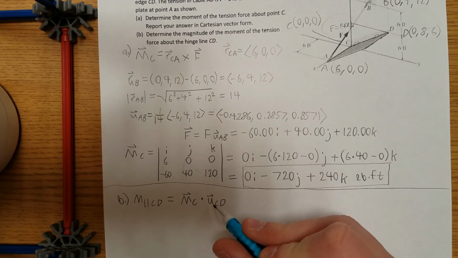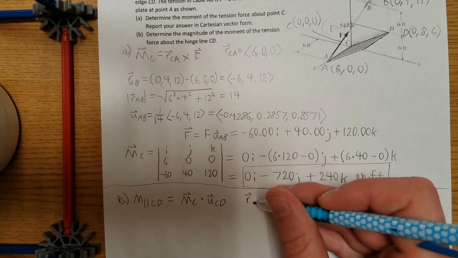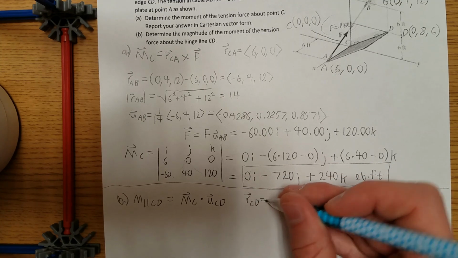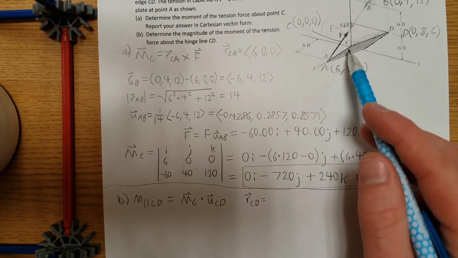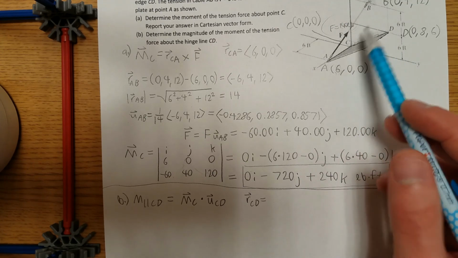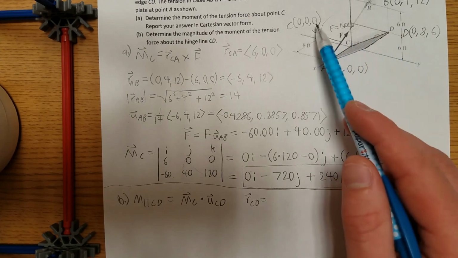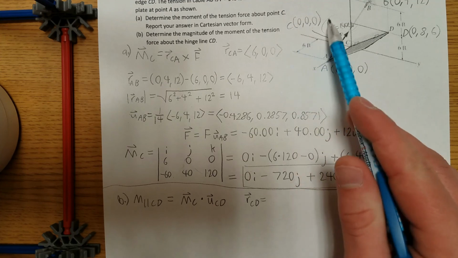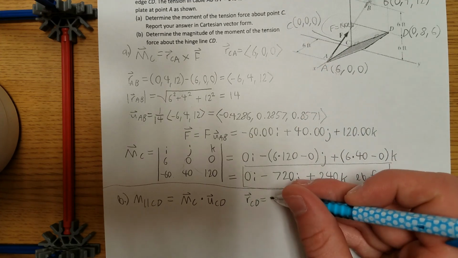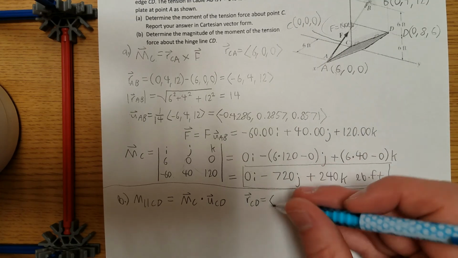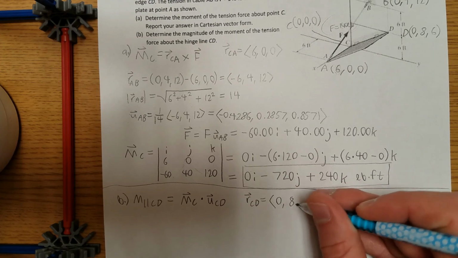And so first things first, we're going to want to find the unit vector from CD. In order to do that, we're first going to need our position vector. Our position vector for CD is going to be the points of D minus the points of C. And since C is on the origin, our position vector is just going to be the points at D. So we're going to have 0, 8, and 6.